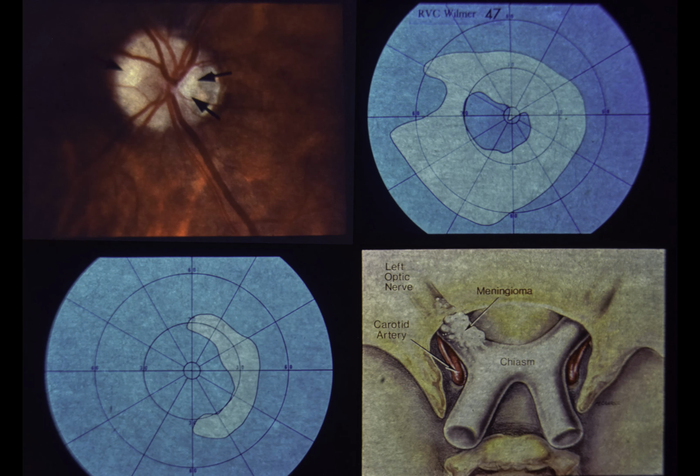Although loss of visual acuity and visual field may occur in patients with optic disc drusen, when the defects are progressive and seem out of proportion to the ophthalmoscopic findings, the possibility of a meningioma or similar lesion compressing the optic nerve should be considered.